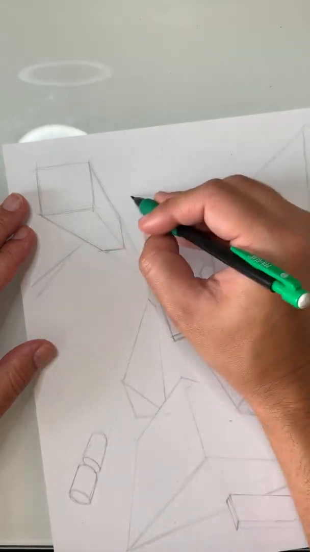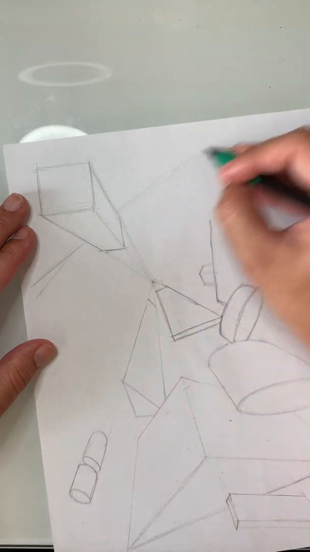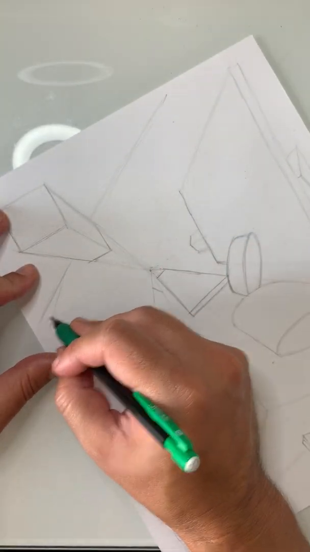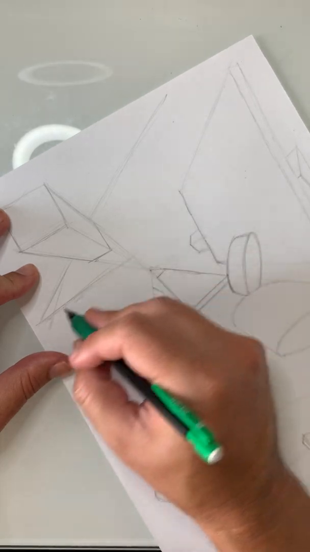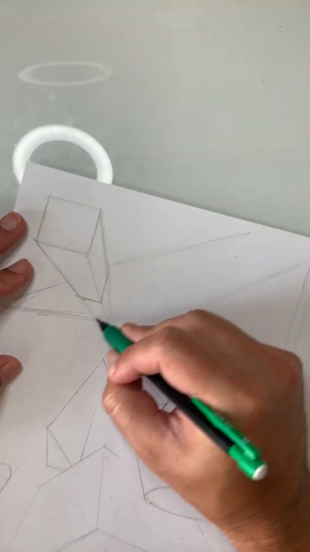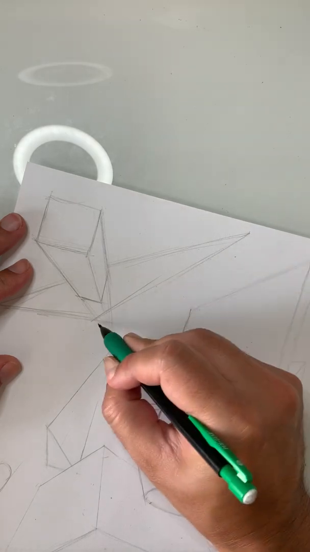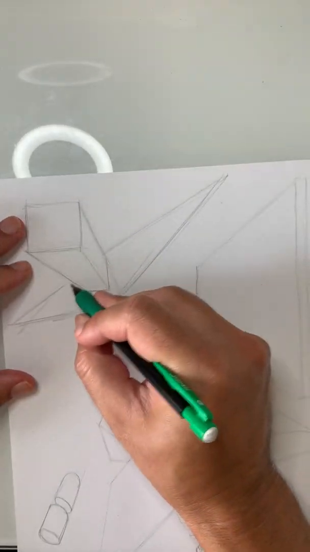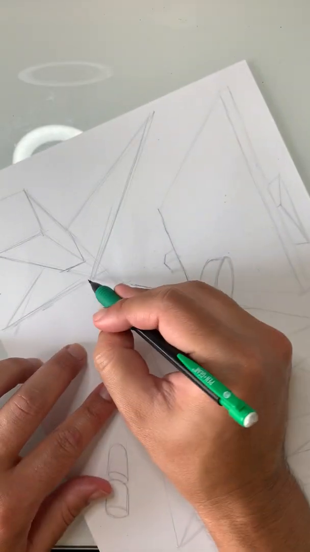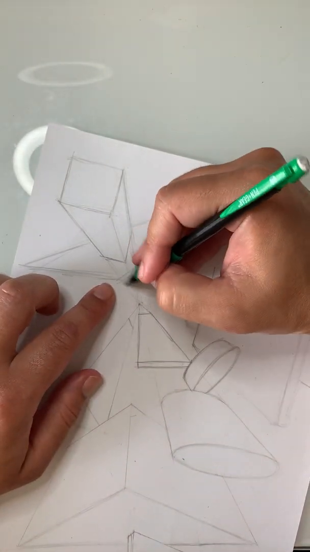Make sure. Okay. Let's say it's right there. Okay, and we're going to do the corner.